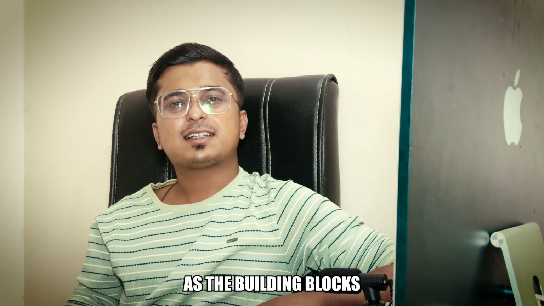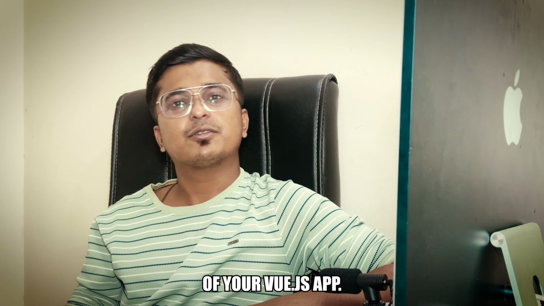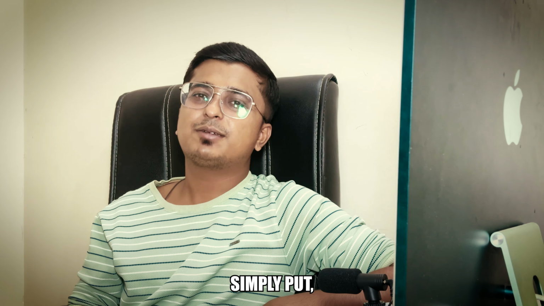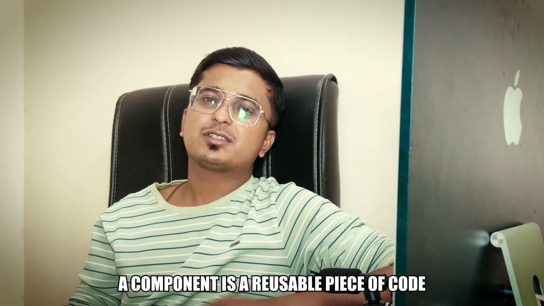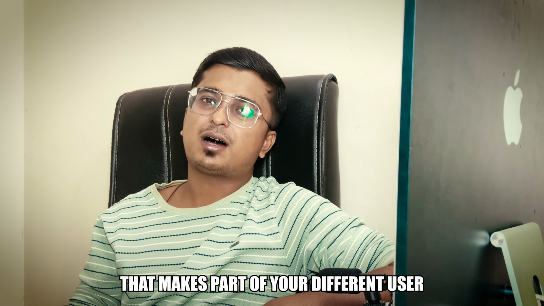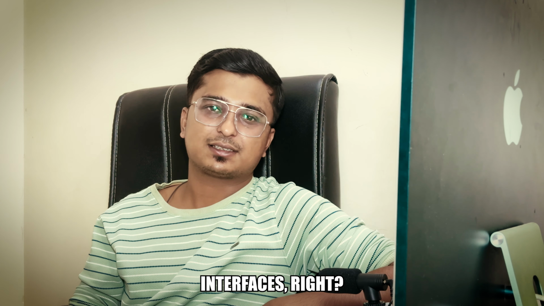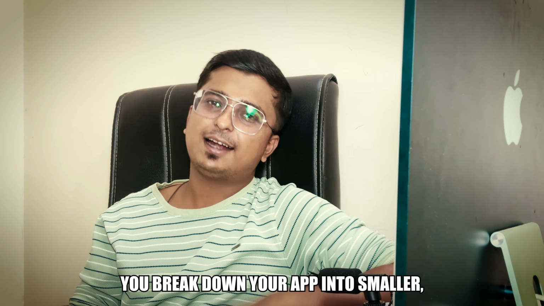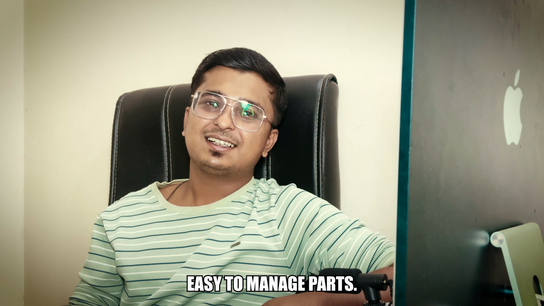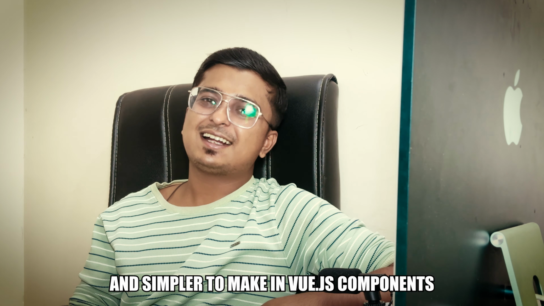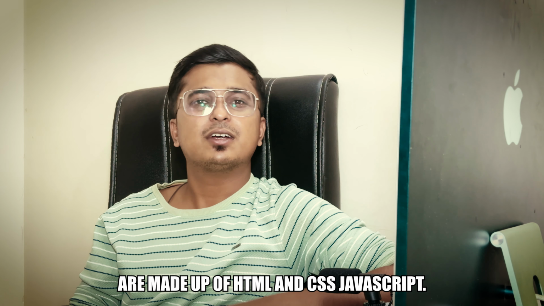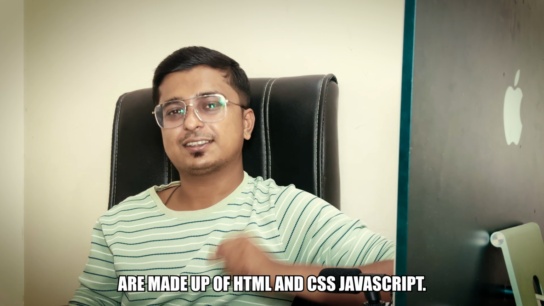Think of components as the building blocks of your Vue.js app. But what exactly is a component, you may ask? Simply put, a component is a reusable piece of code that makes up part of your user interfaces. It helps you break down your app into smaller and easy to manage parts, making your code cleaner and simpler to maintain. In Vue.js, components are made up of HTML, CSS, and JavaScript.